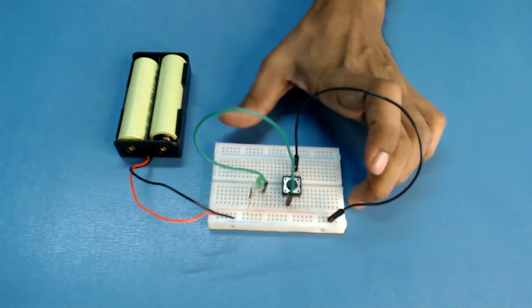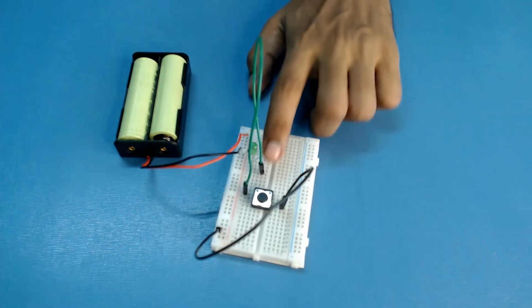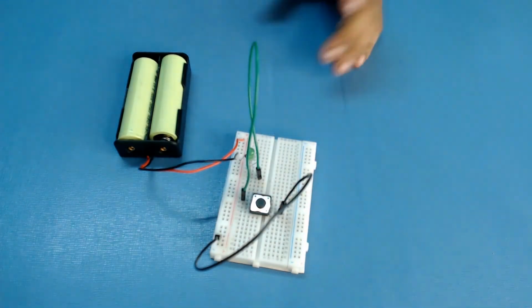So it is a basic circuit diagram. When I press the key, the LED will glow.